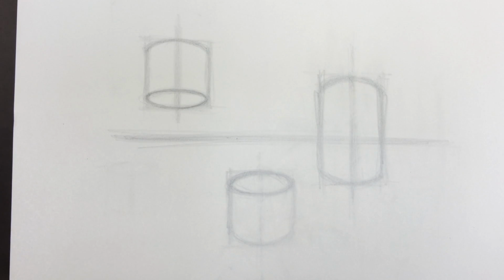Cylinders and cylindrical items. This video is going to be some real basics about how to draw and think about cylindrical items.